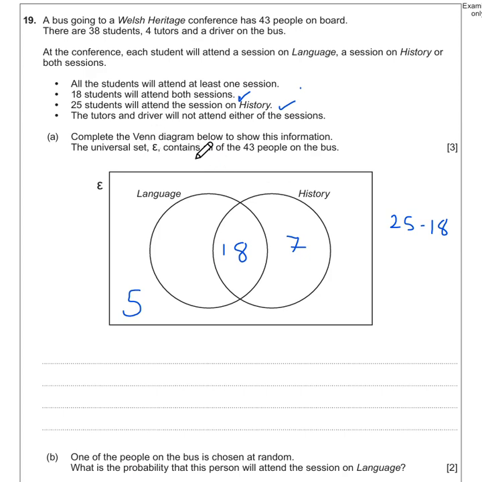The universal set contains all of the 43 people on the bus. So we've filled in these sections here, haven't we? So we know that this bit in languages is just going to be, so we've got 43 in total. Let's see how many we've already filled in. So we've got 5 plus 18 plus 7.